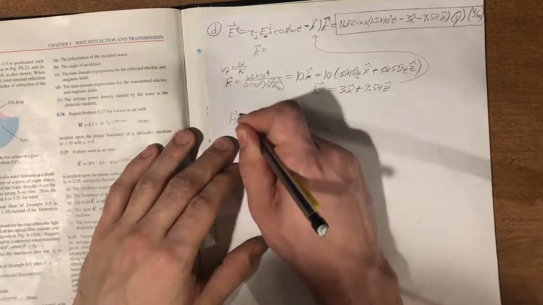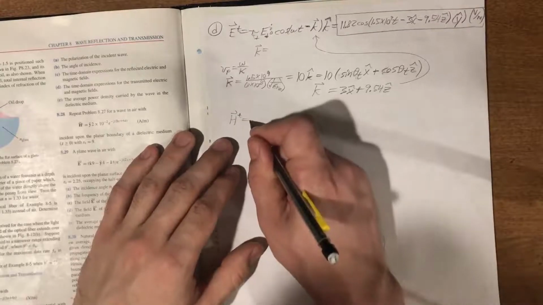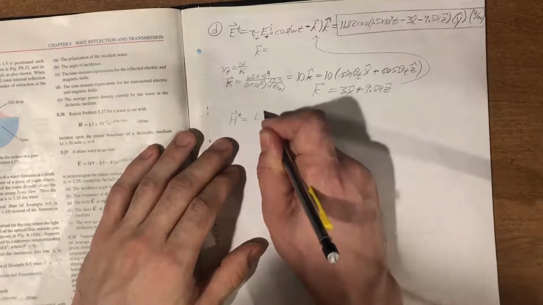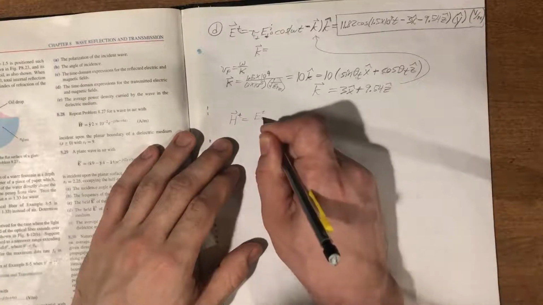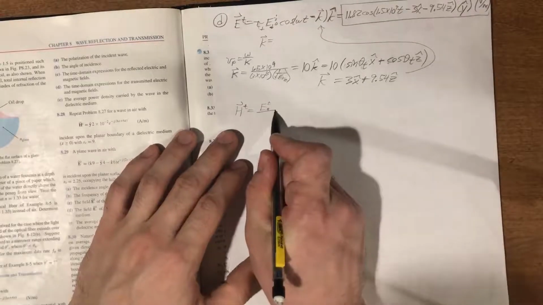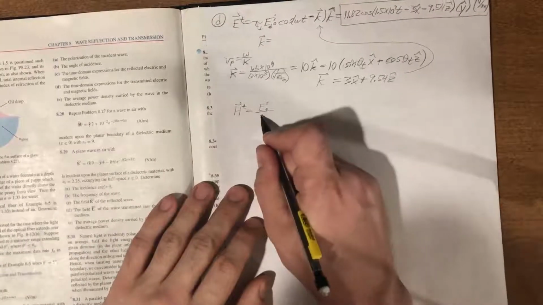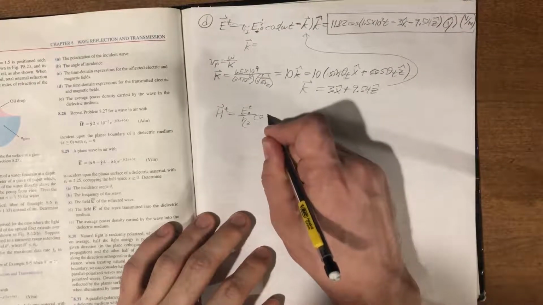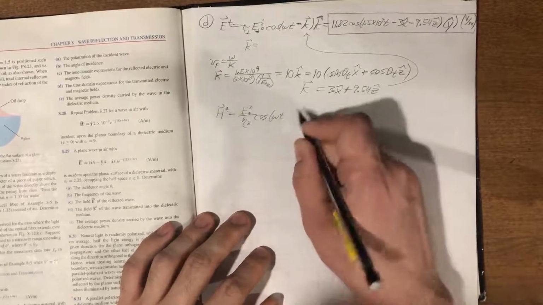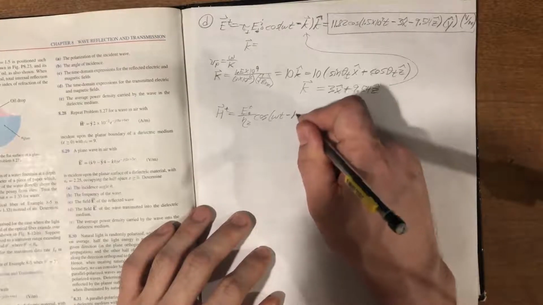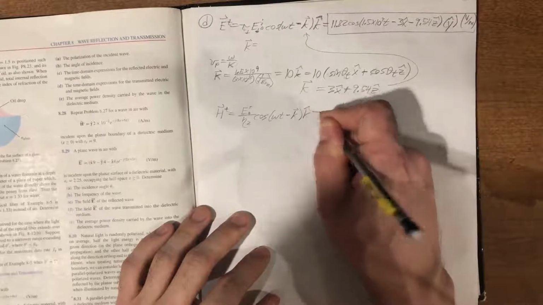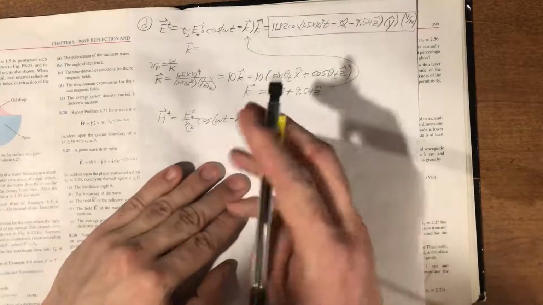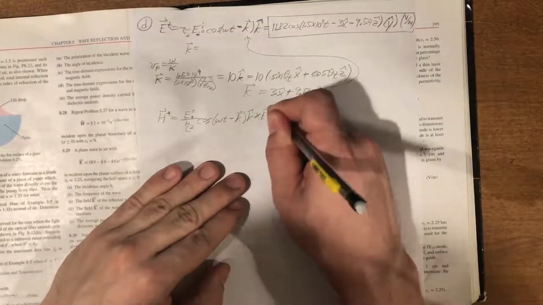And then the magnetic field that's transmitted is the amplitude of the transmission of the electric field, divided by eta 2, the second material now, times the cosine of omega t minus the k vector, k hat. So, sorry, k hat cross e hat.